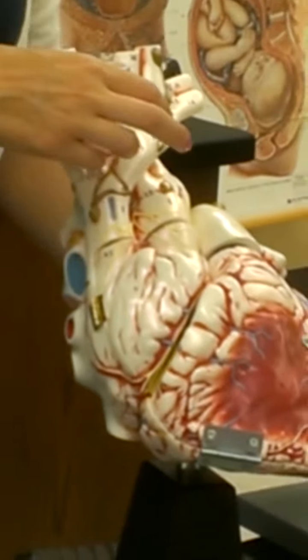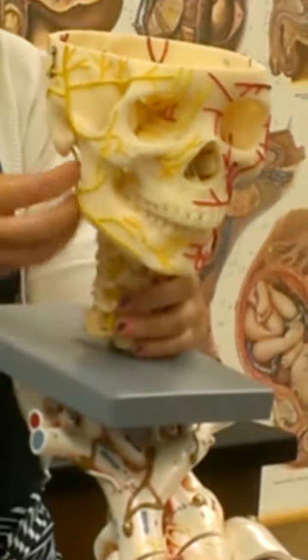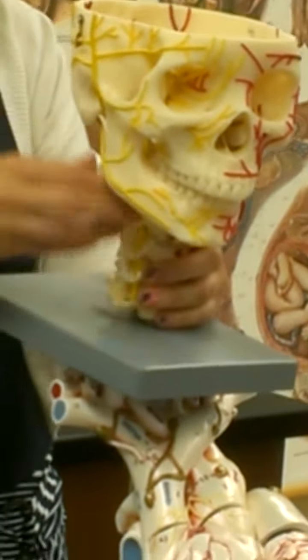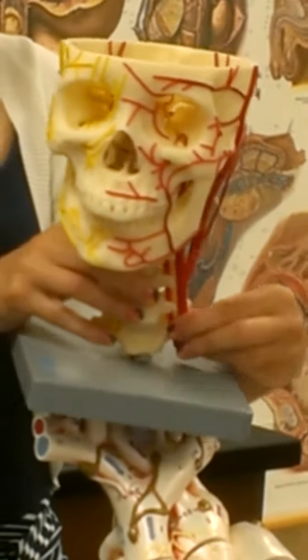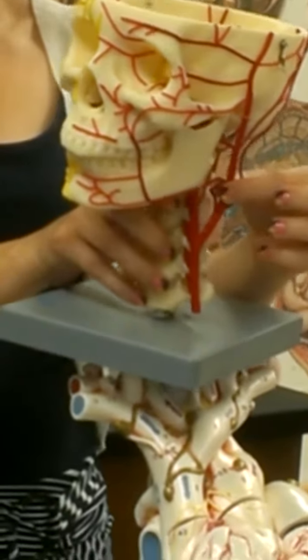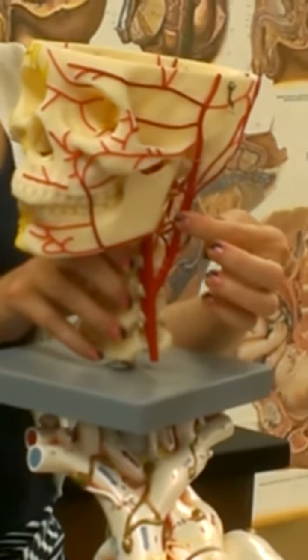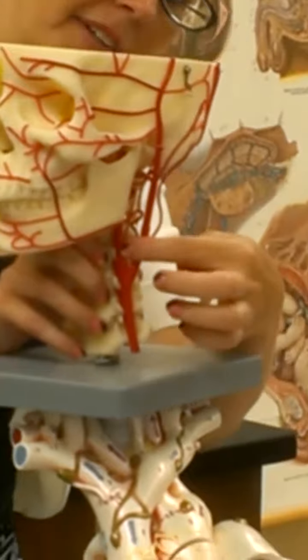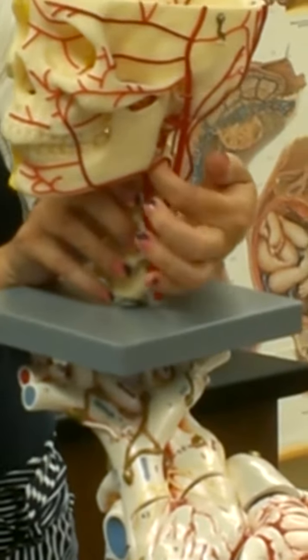Okay, now if we follow the common carotids, we go to this model, and there would be one on the right. This model doesn't have one on the right, but there would be one on the right also. But this would be the left common carotid. It splits into the external carotid, which goes along the outside of your head, and then the internal carotid, which goes into your skull.